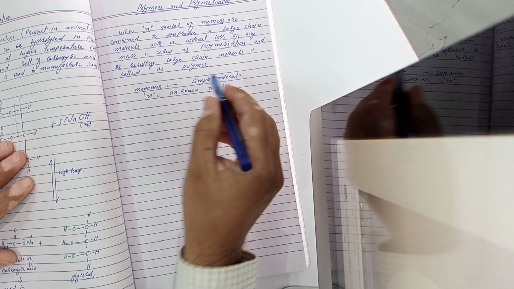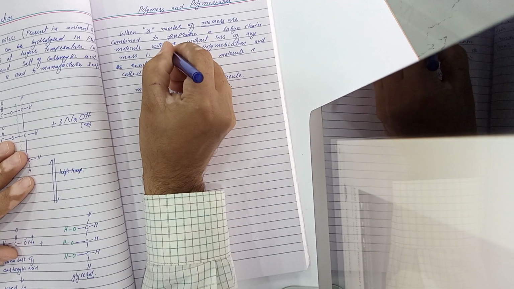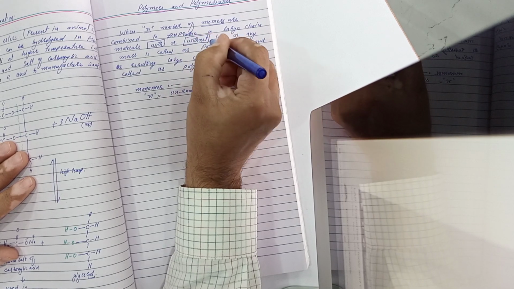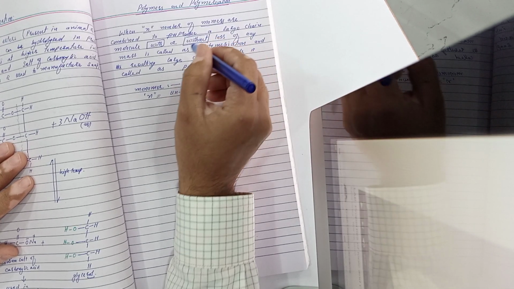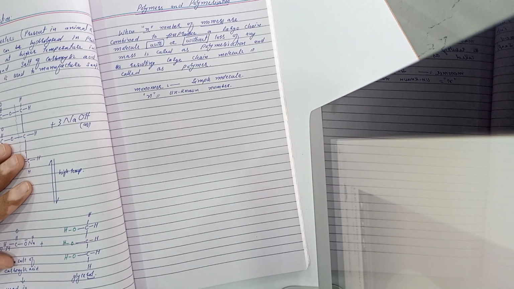As we mentioned here, it may be formed with loss of some mass or without loss of some mass. So we are actually saying that polymers are of two types.